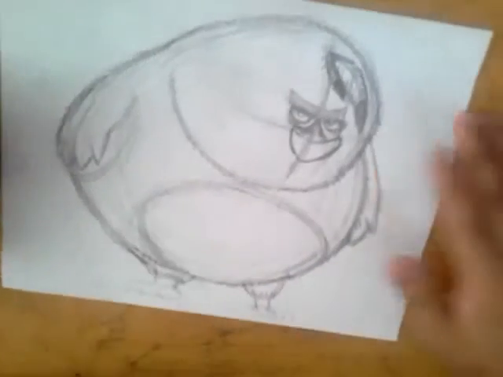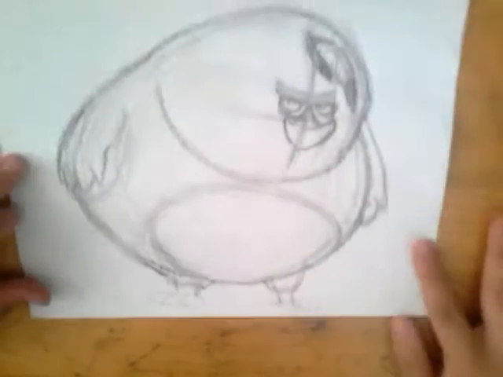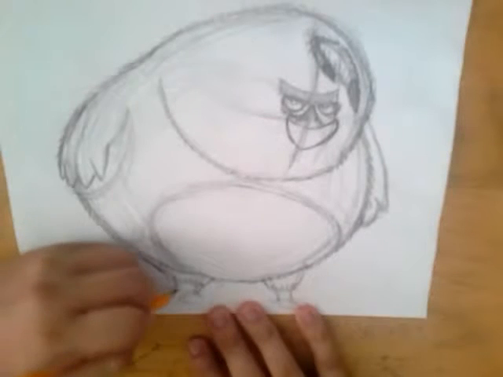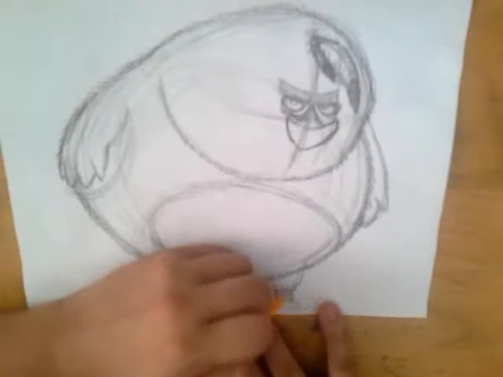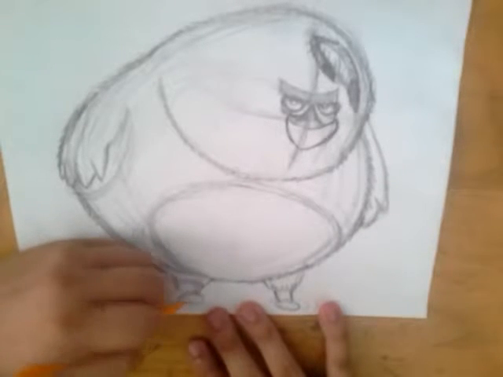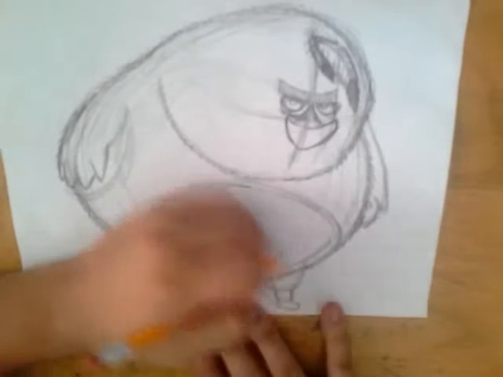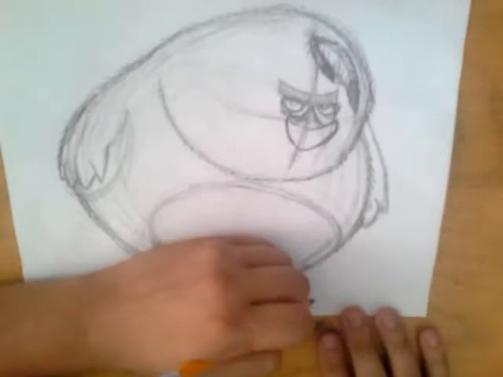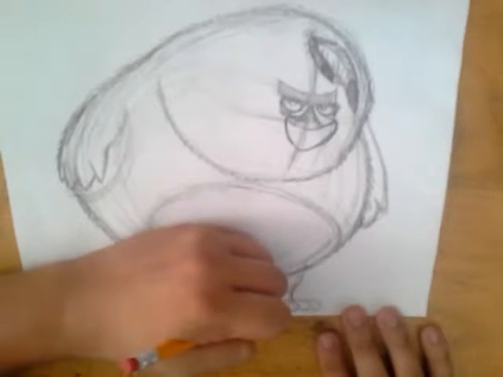Okay, and let's see, where is it? Okay, gonna go do his feet. One pair of feet is facing towards us, and the other foot is going to be facing to the right. We're going to see a little bit of his back foot.